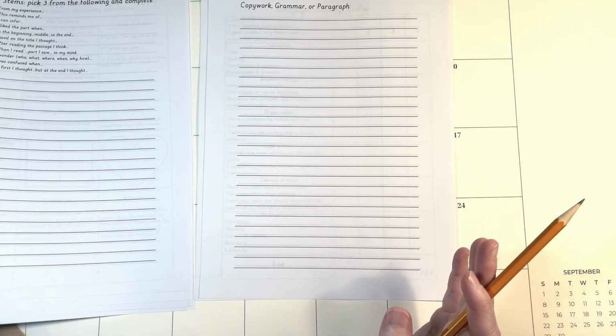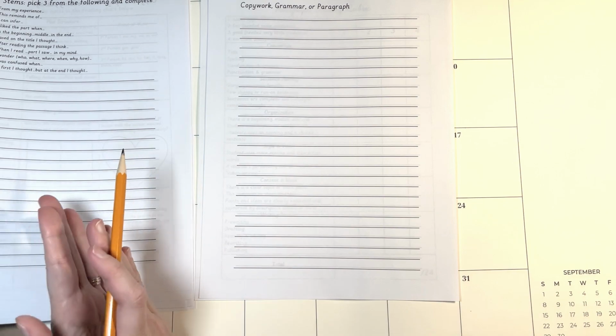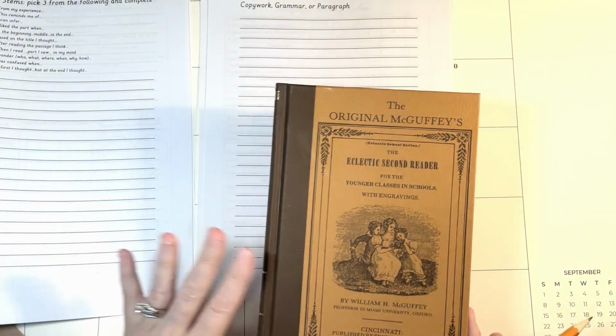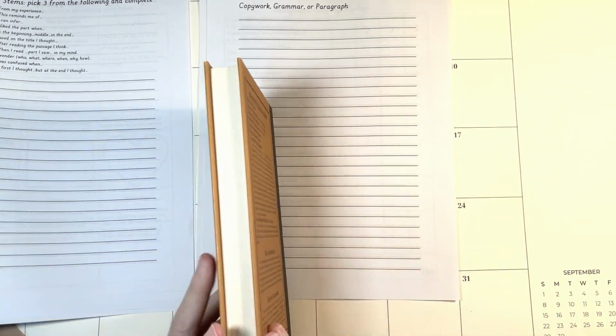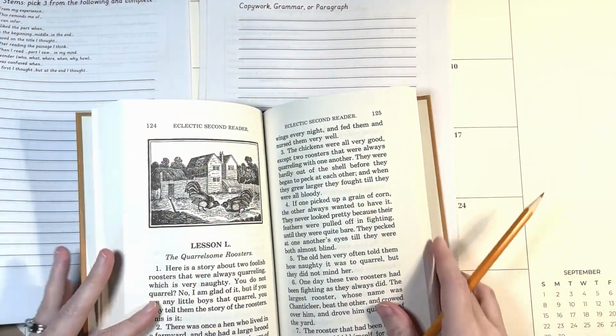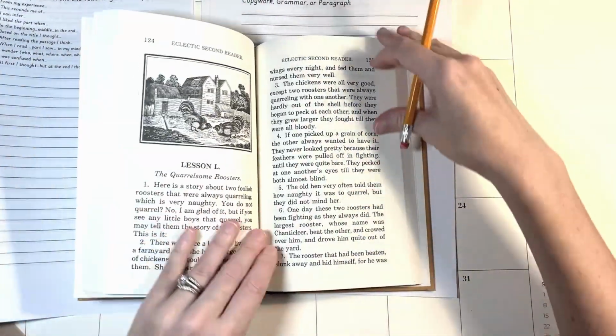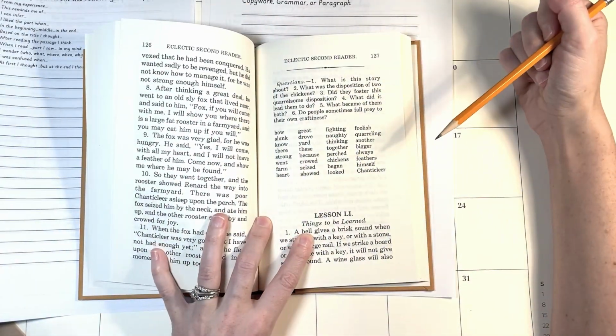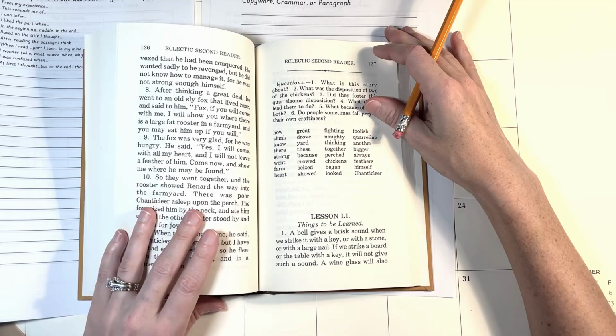That's probably a little closer to 2. You might start at the beginning of the reader doing copy work and grammar exercises. And then by the time you're halfway through or so, look at what they're reading now. It's quite a bit longer. I love the questions that they have at the end. I love those discussion questions.